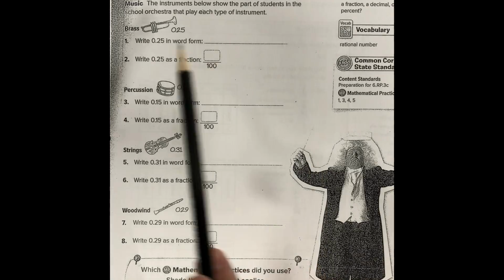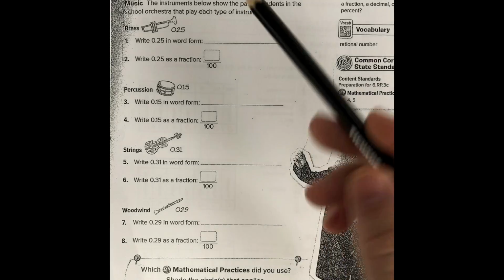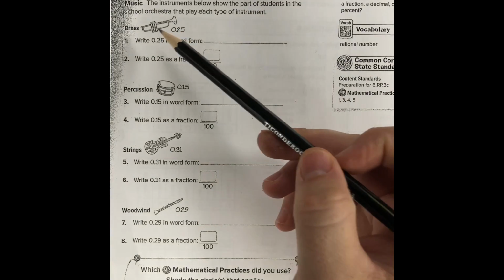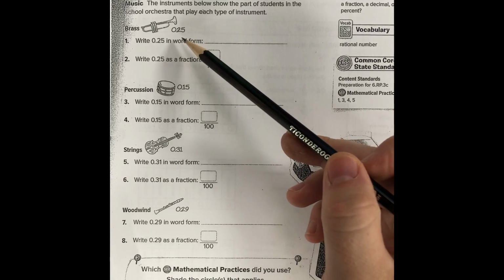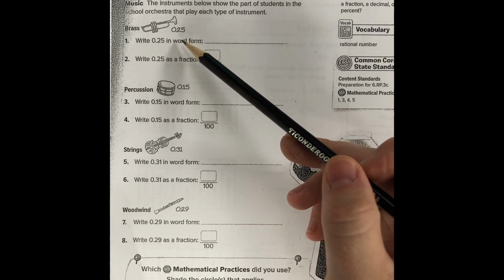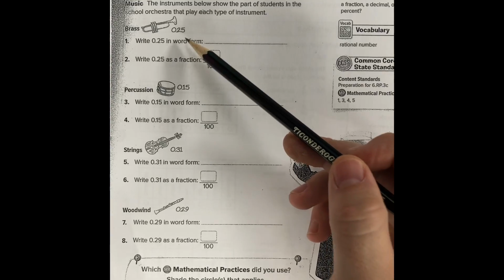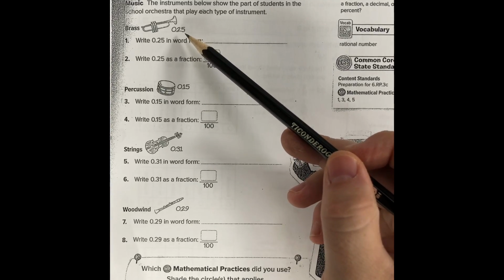Real world link. The instruments below show the part of students in the school orchestra that play each type of instrument. So first, let's go ahead and look here at the brass family. We have 0.25, a decimal, or 25 hundredths.